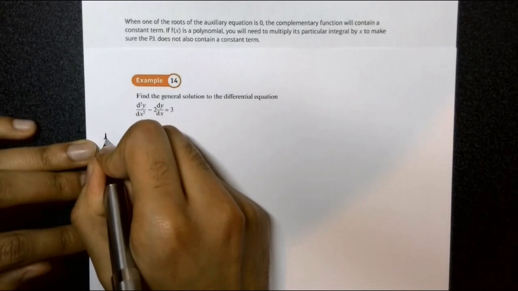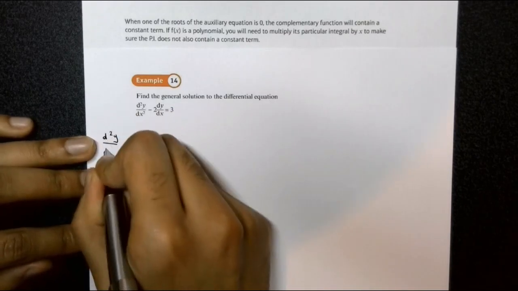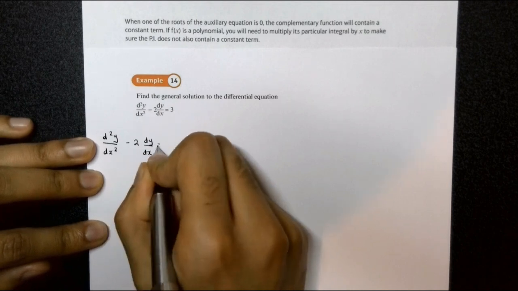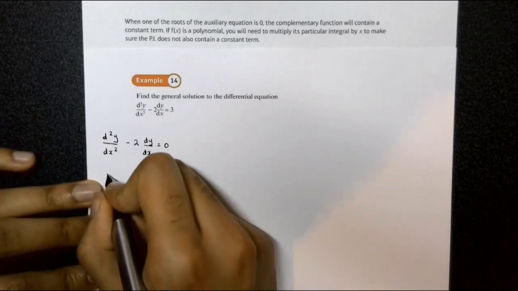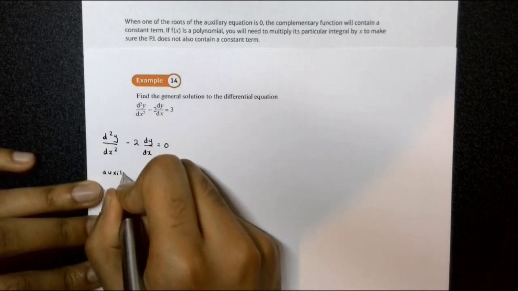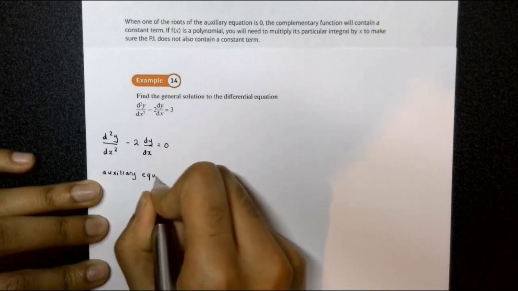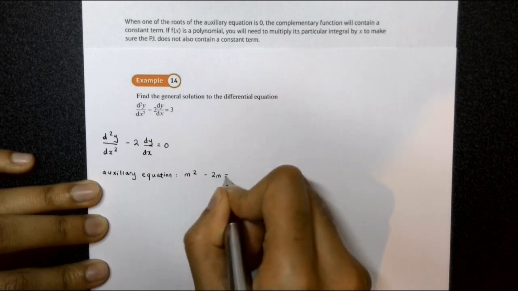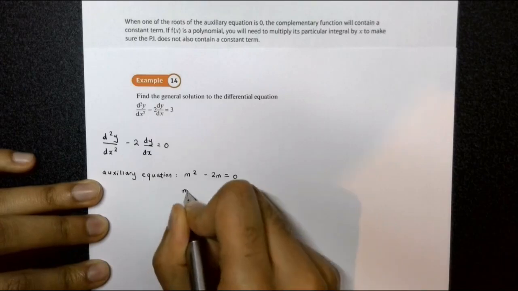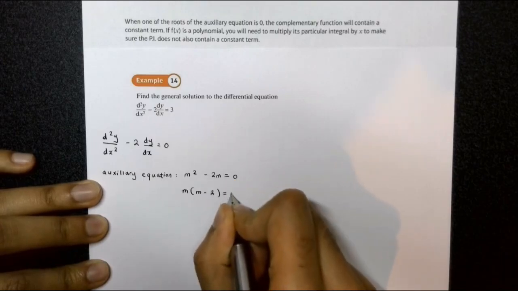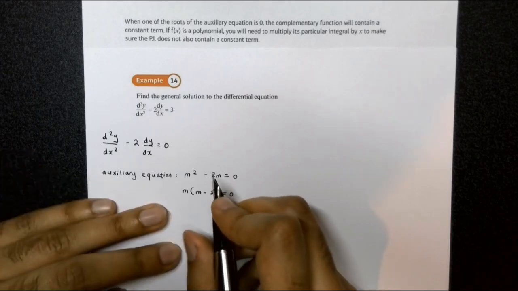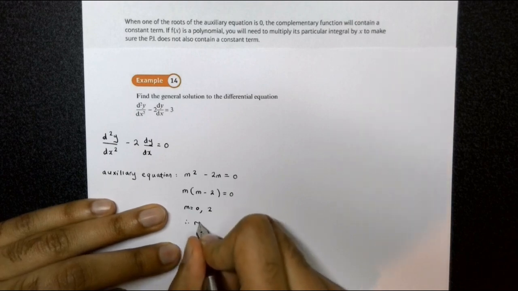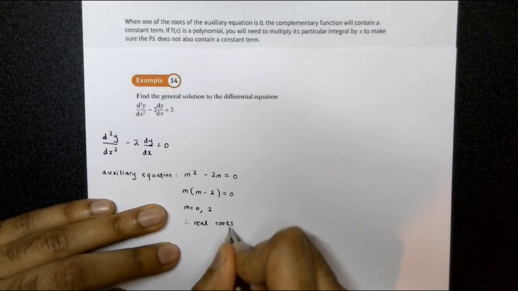So first of all, we need to consider d squared y over dx squared minus 2 lots of dy over dx equaling 0. So therefore, for the auxiliary equation, we've got m squared minus 2m equals 0. So we've got m lots of m minus 2 equals 0. So therefore, m is either equal to 0 or m is equal to 2. So you can see here, we've got real roots.